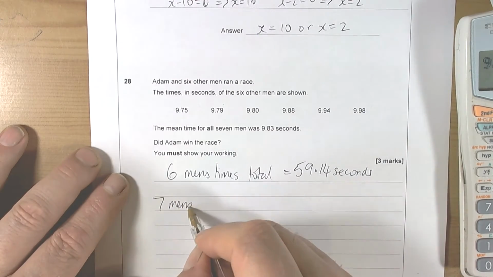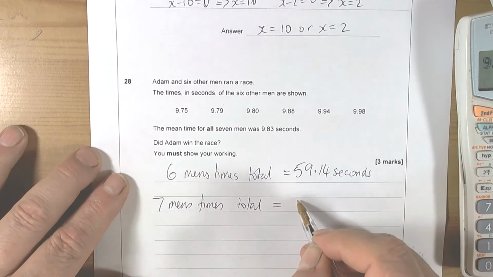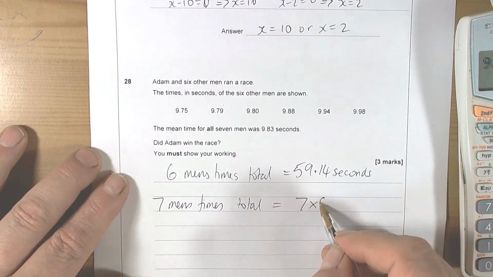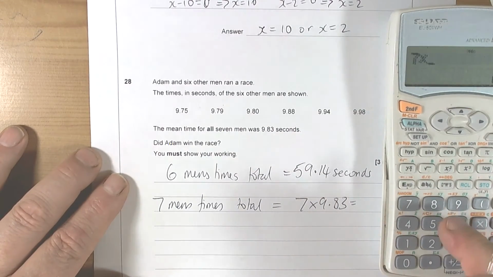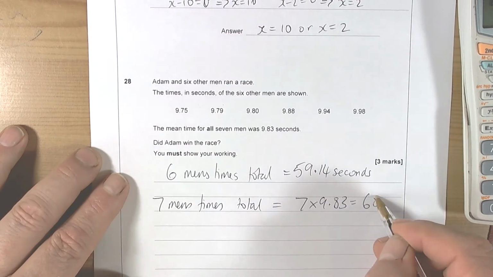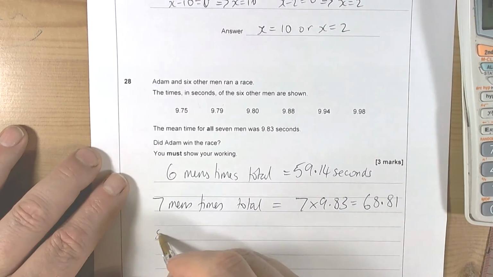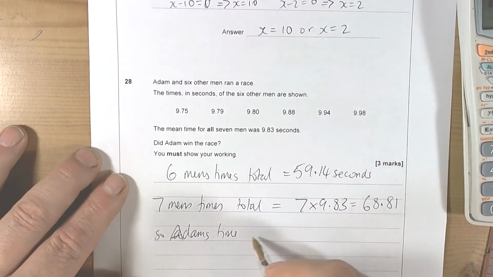The 7 men's times total equals 7 times 9.83. So 7 times 9.83 equals 68.81.